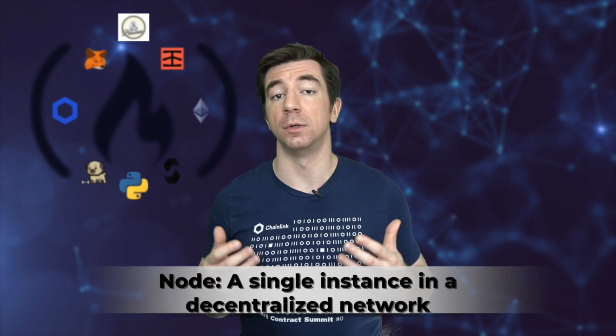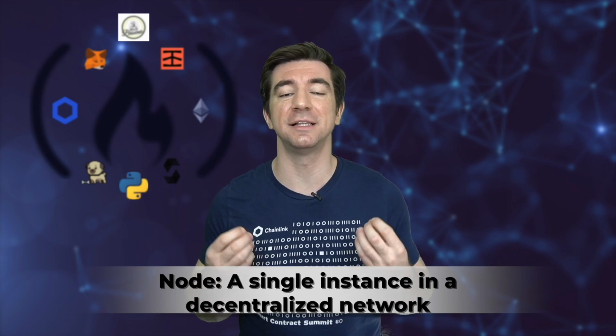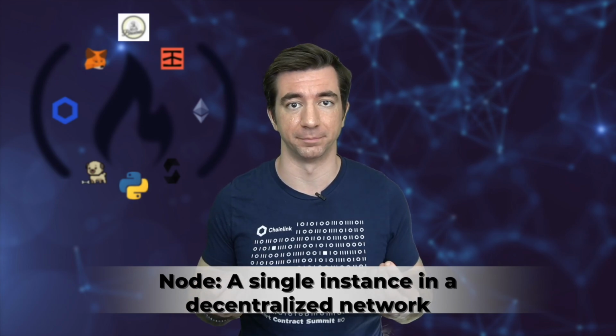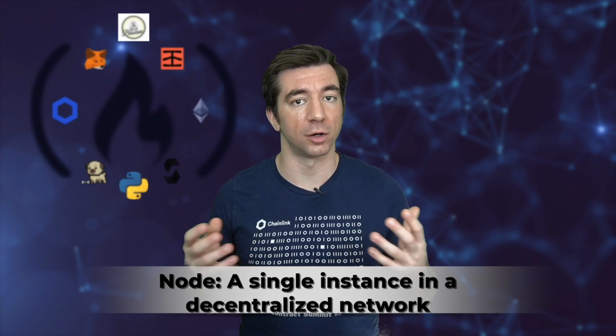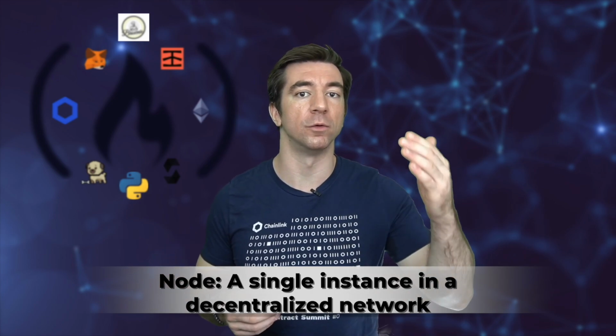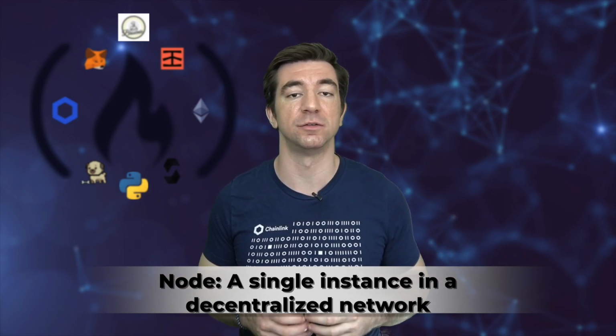Now, when I use the term node, I'm usually referring to a single instance of a decentralized system. So when I say a single node, when I'm talking about a blockchain, I'm talking about one of those peer A's, peer B's, peer C's running that blockchain software. I'm talking about one server running this technology. And again, it's this network, this combination of these nodes interacting with each other, that creates this entire blockchain.